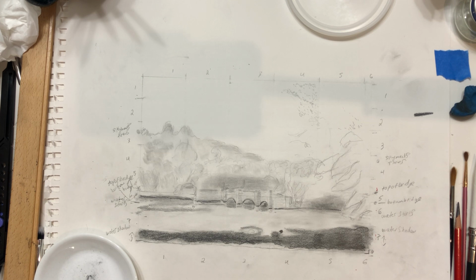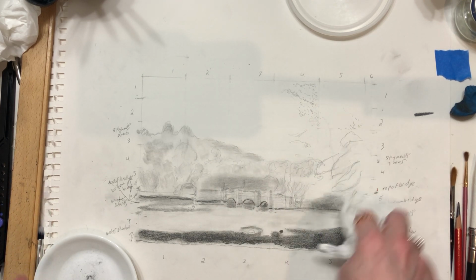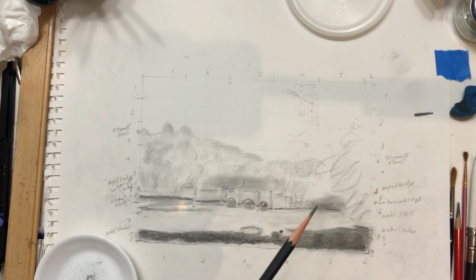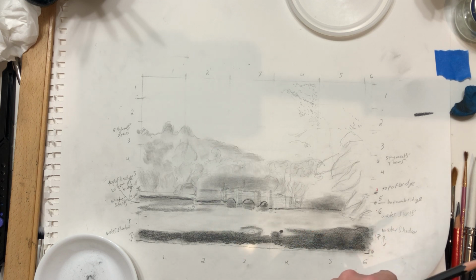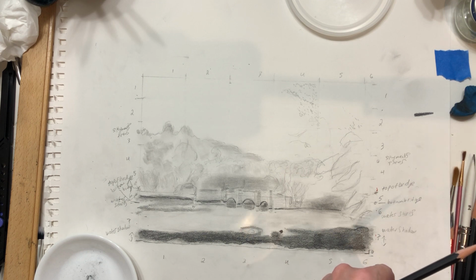Okay, so now I have my darker value in the foreground. I may go back and darken that up more. I'm going to put some of the darker values in the trees, and then I'm going to do something to the sky, and then I'll work on that portion last probably. So I'm not going to use the 14B for that. I'm going to try a 5B that I have.